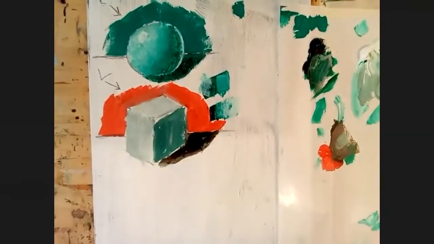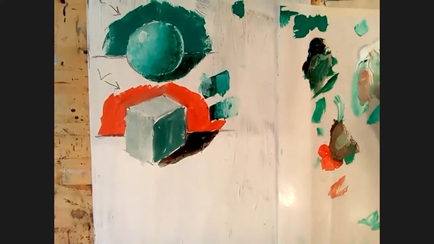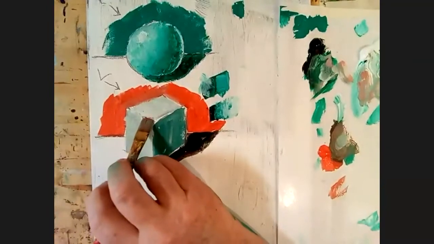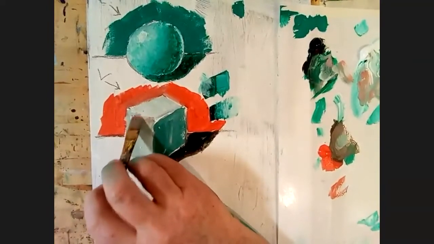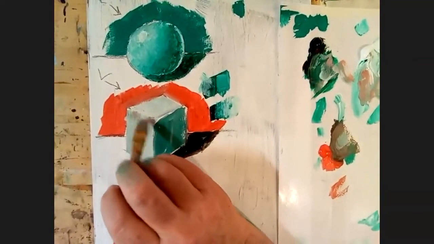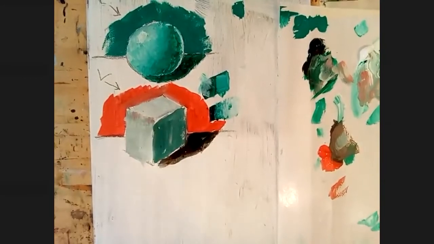You know what I'm saying? And then really try to get a slightly darker edge, right here towards that top edge, to indicate things are going down. Yep. But good. Thank you.